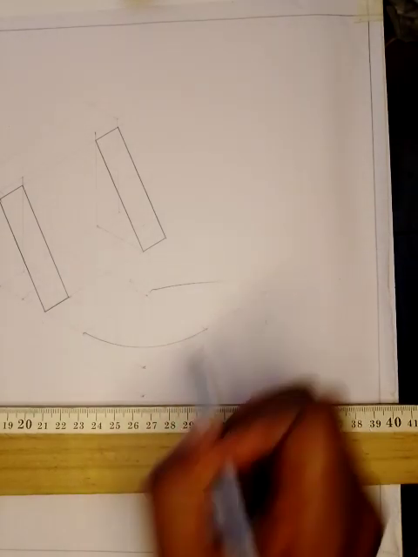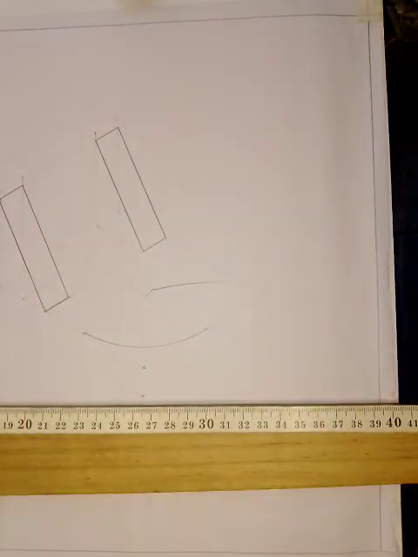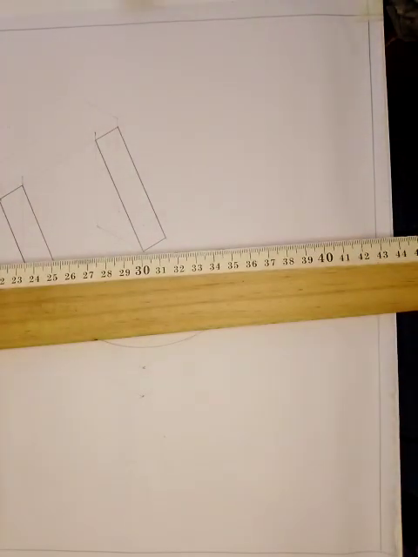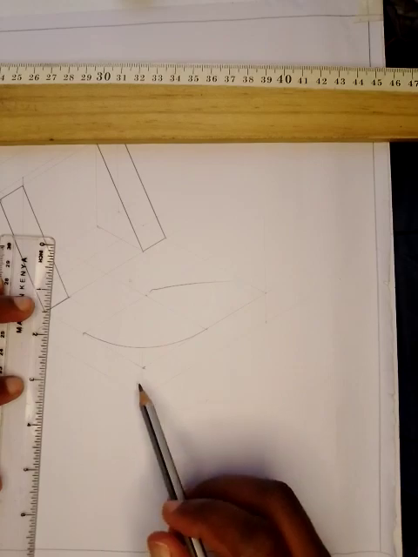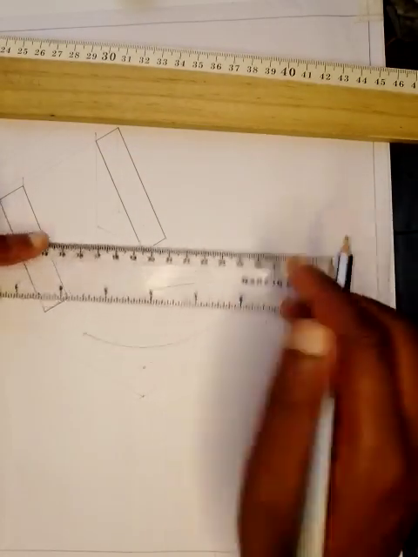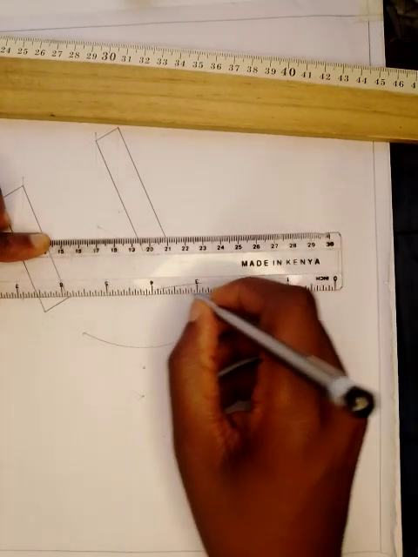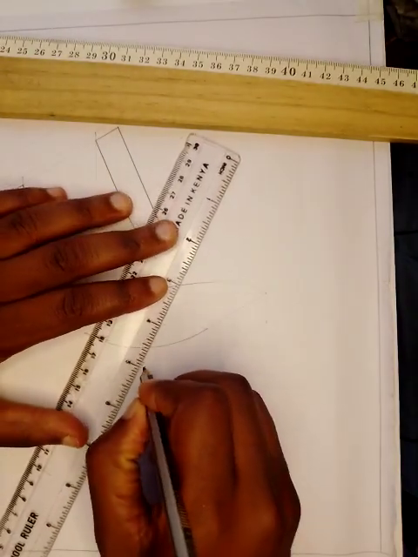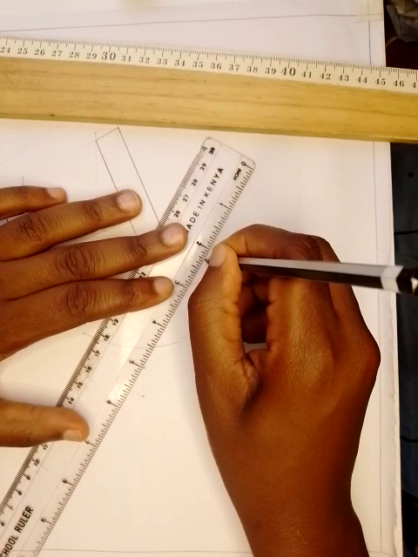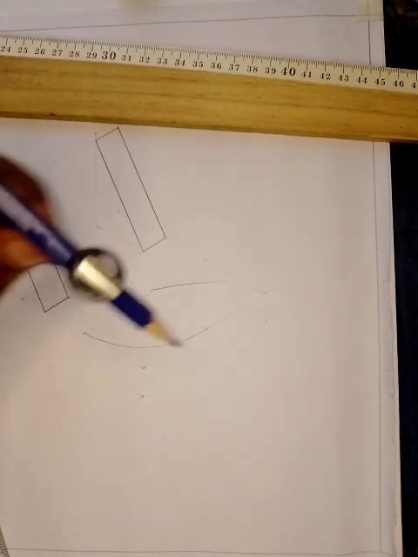You have your quarter circle here. Then I will draw the curve here. So first I will draw a diagonal, from here to here to here. Then I will draw another diagonal here. Then I will use this center here.